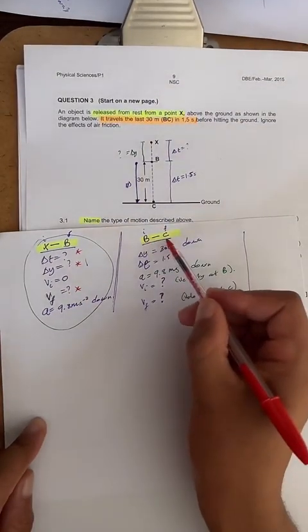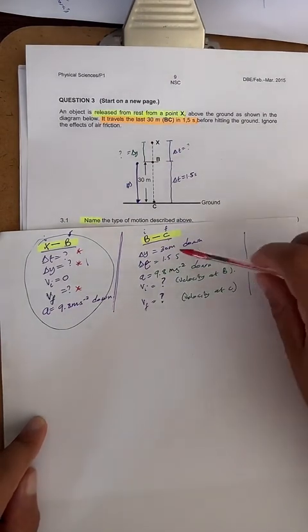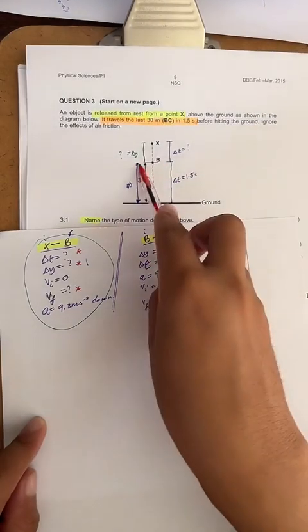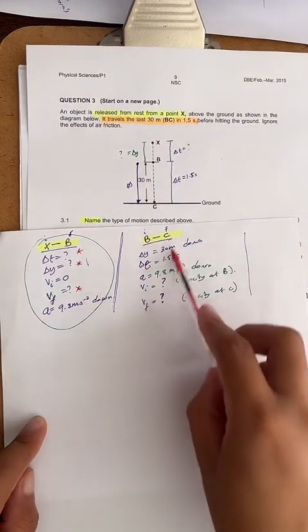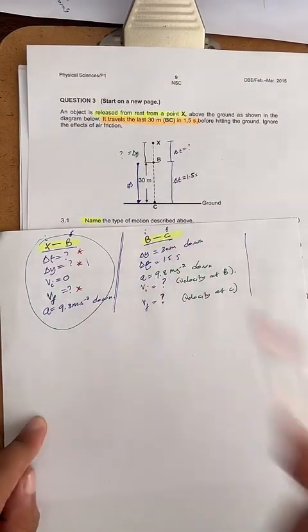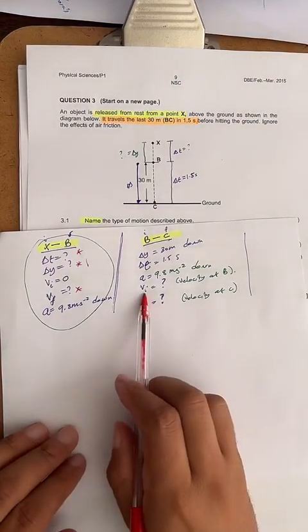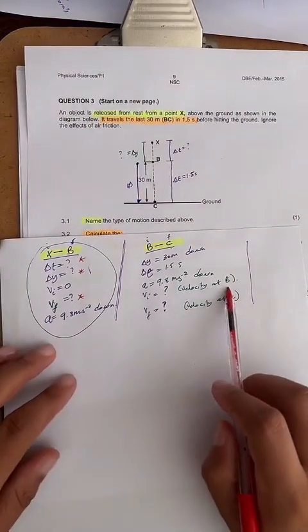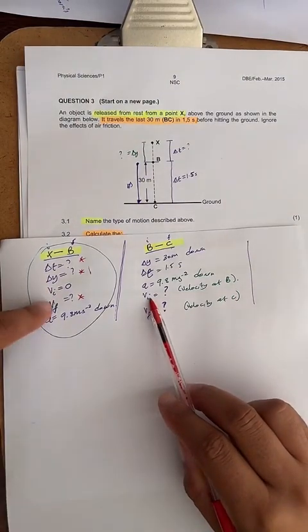Now I'm considering B and C. Between B and C, the displacement given is 30, and I'm writing it downwards because I'm starting at B and stopping at C. The time is 1.5. It is given in the statement. So these 2 are given in the statement. The acceleration we know remains 9.8 meters per second squared downwards always. The initial velocity is the velocity at B. Notice I'm writing in brackets, what is the velocity at B? It's not known. We don't know it.